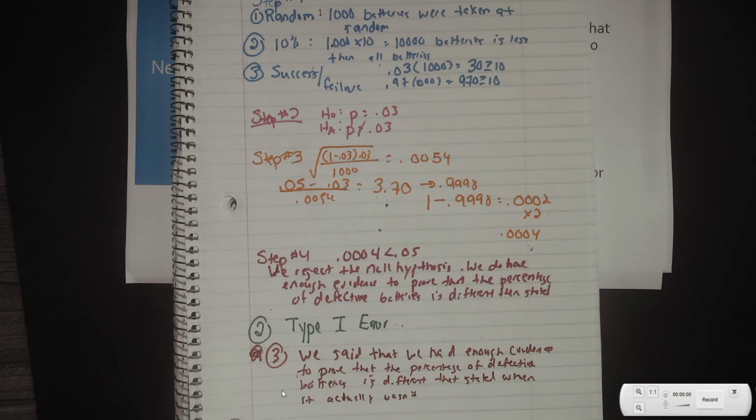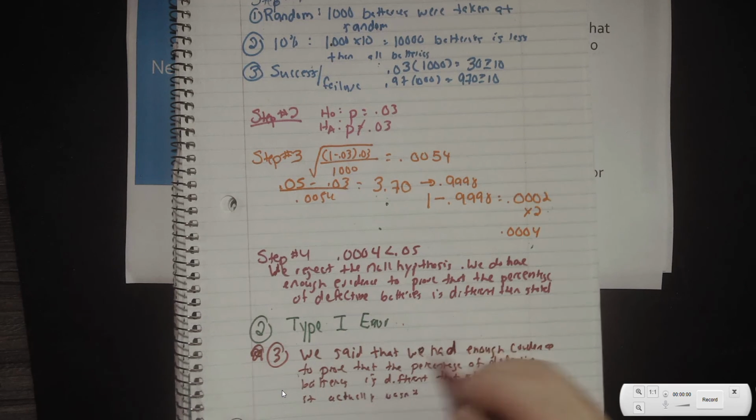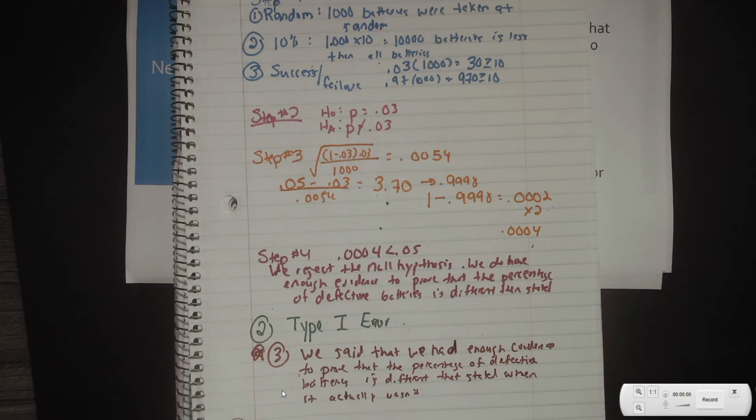So basically it's just not true. Made an oopsie. We didn't do it correctly. And that's pretty much it. That's all you have to write.